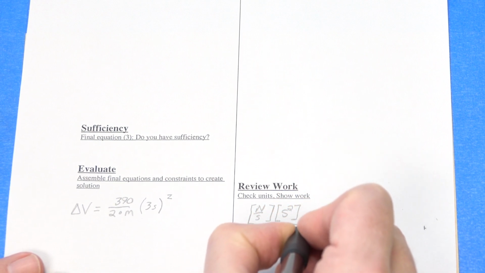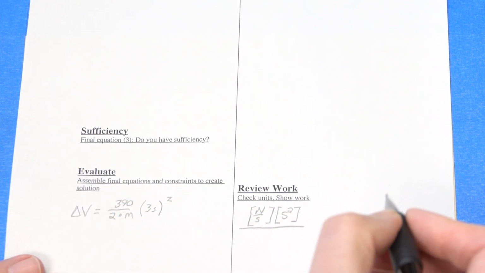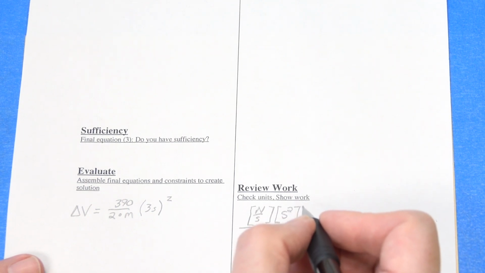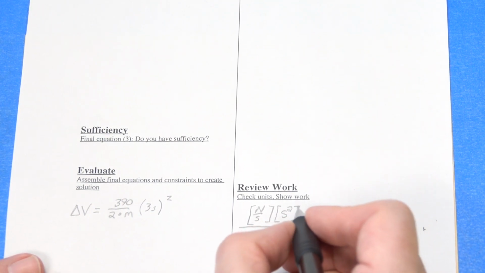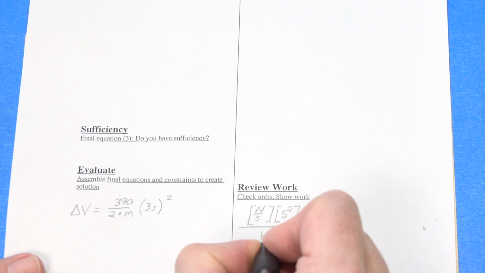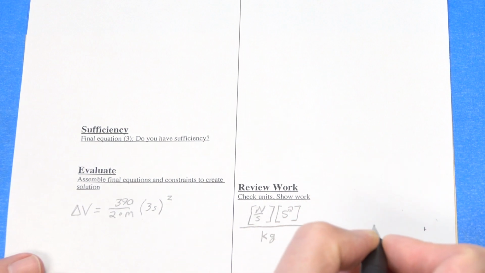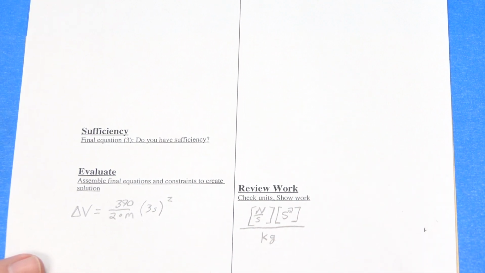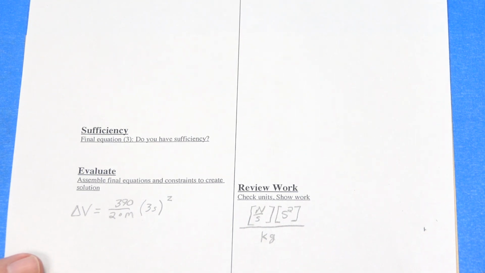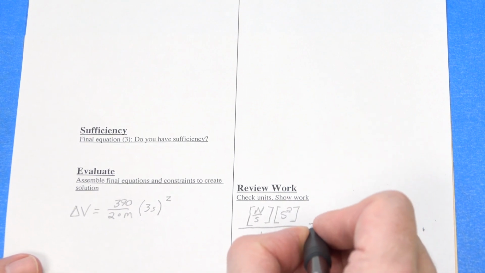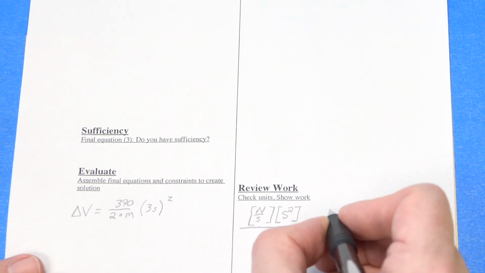And I'm dividing it by the 2, which has no units. The mass is kilograms. And this is not the unit for speed, but it can be if we unpack the Newton.